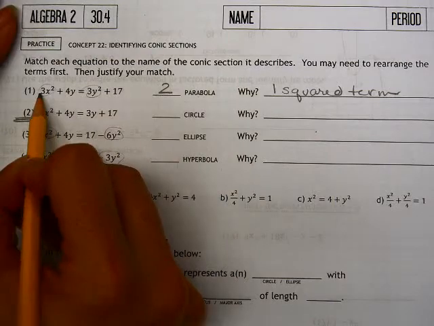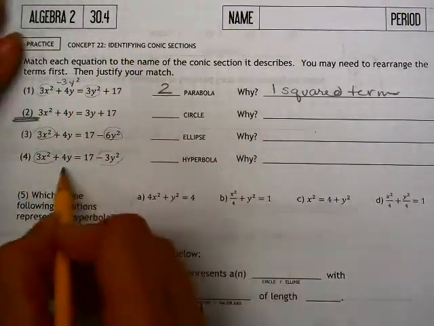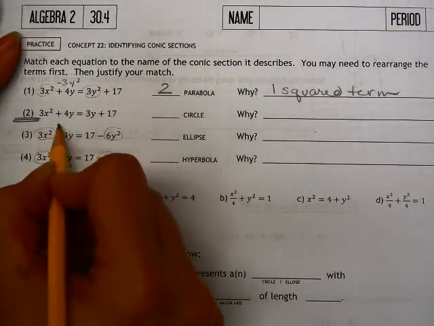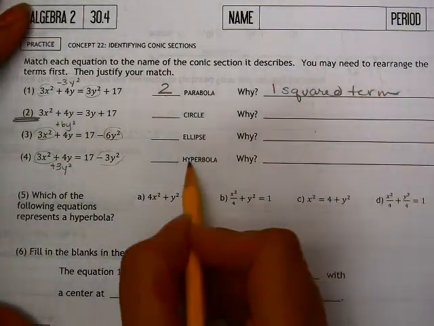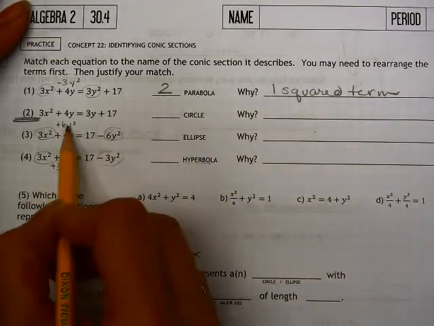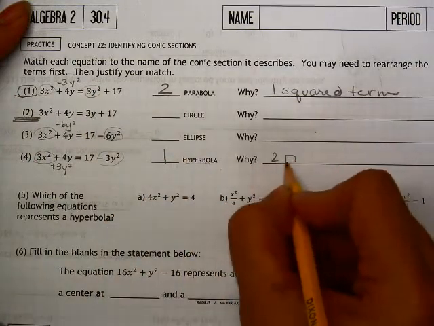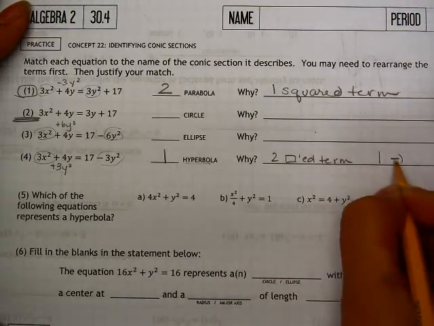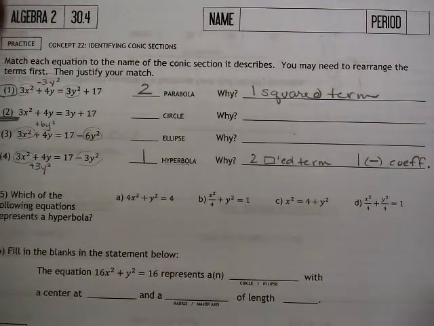I think the next easiest one to identify is the hyperbola, but here's the problem. These aren't on the same side. We need to move this over, and again, we really only care about moving over the squared term, but we need to move them all over so that we can identify them. Because if you recall, a hyperbola has two squared terms, but one of them is negative. So now, positive, positive, positive, positive, this would be the one that has 2 squared terms and 1 negative coefficient.